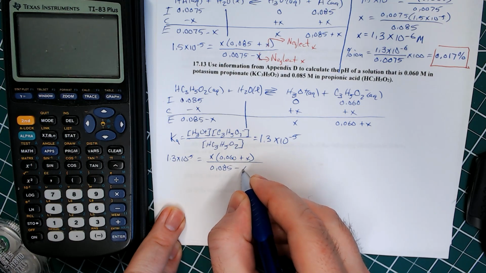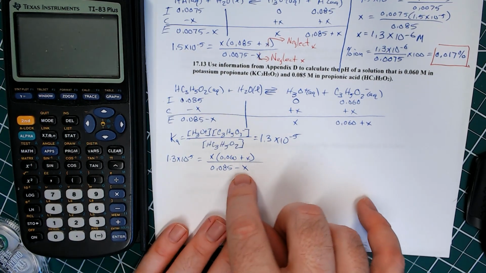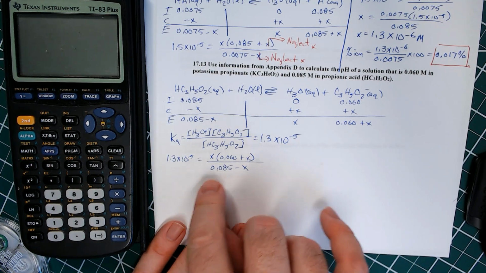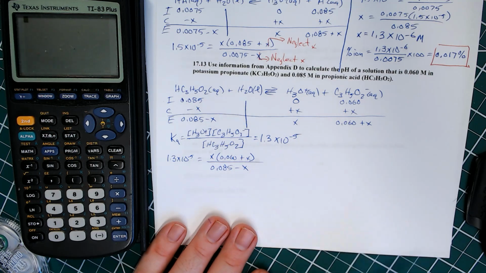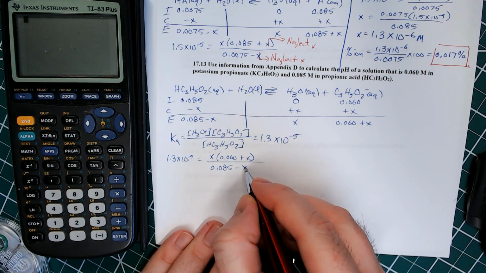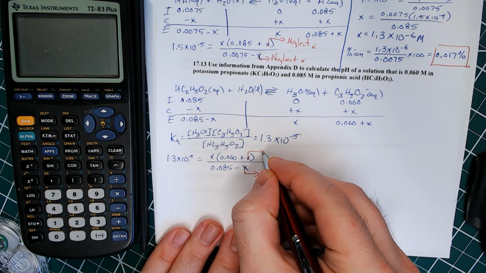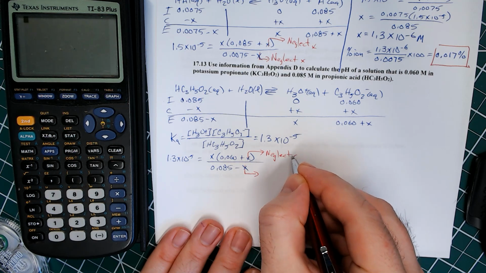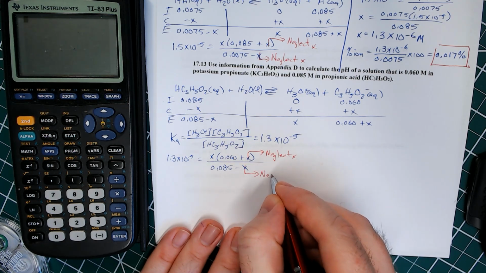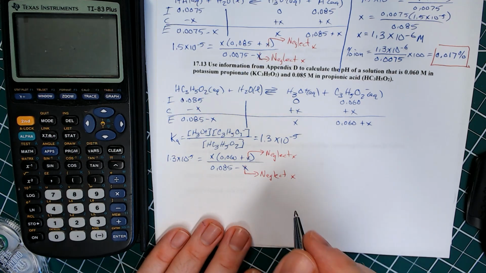0.085 minus x. Just like what we had done before, we are going to neglect x. If you do the math and check it, you'll see that it is okay to neglect x. And in fact, you have a little bit more leeway here when it comes to neglecting x. So we're going to neglect the x that's both up in the numerator and the one that is down here in the denominator.